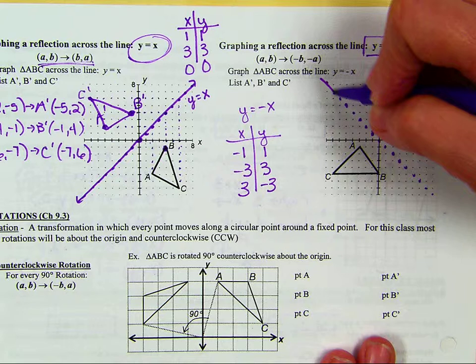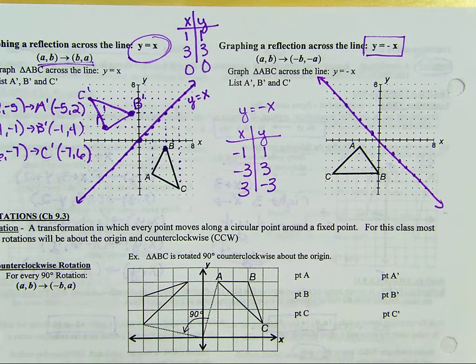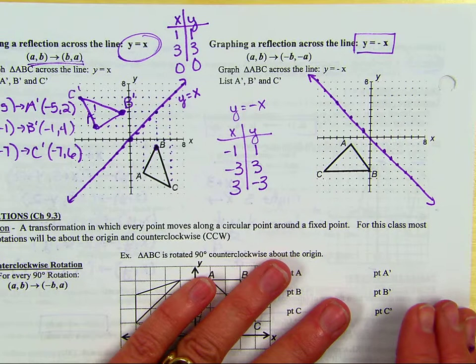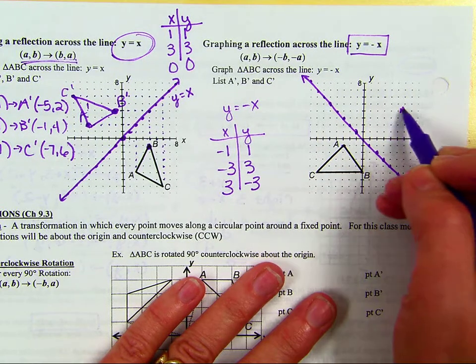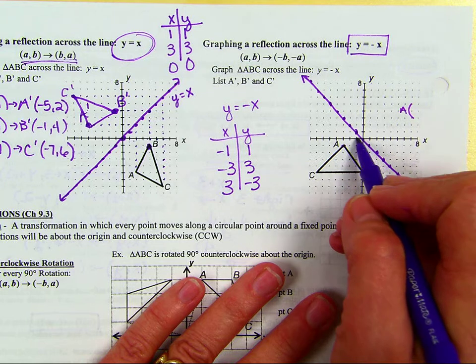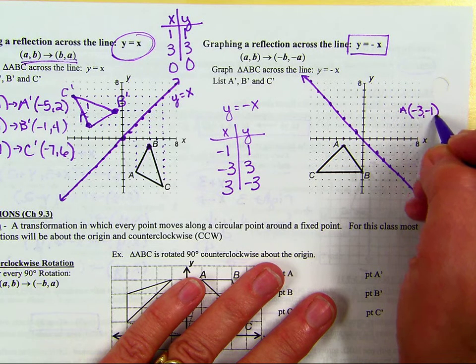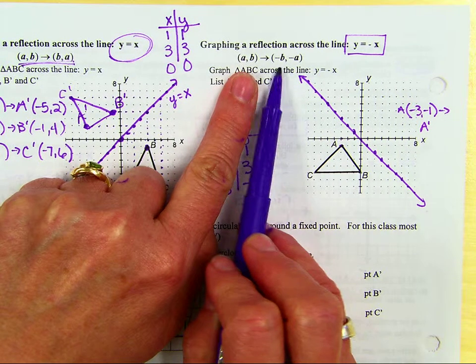Let's just go ahead and use the rule for reflecting now that we can see how good the rules are. So point A is (-3, -1). The rule says that for A prime, they both trade and they both change sign. So I'm going to trade places and change signs.